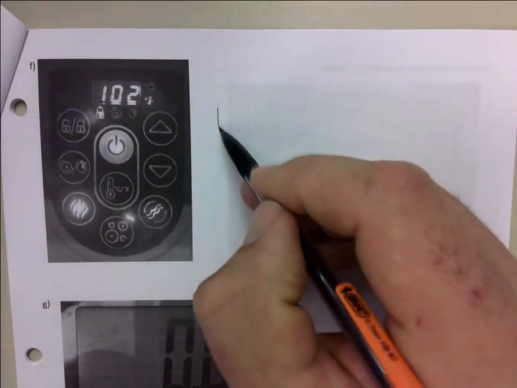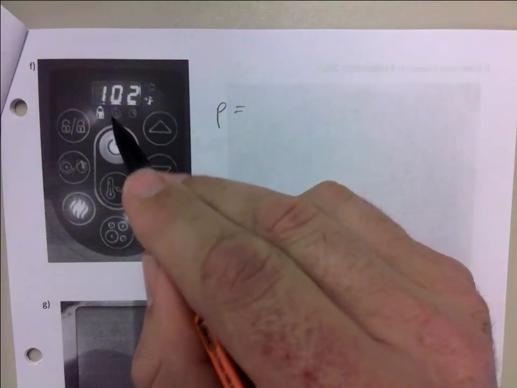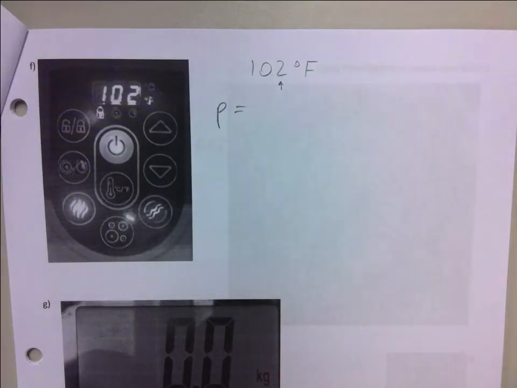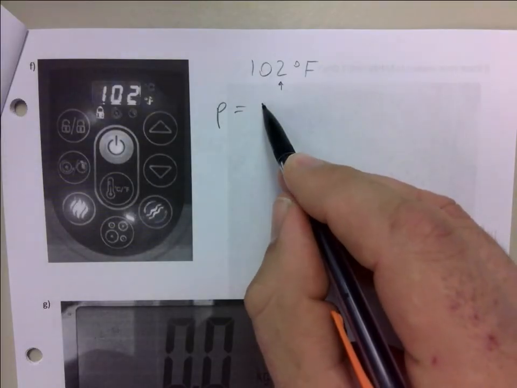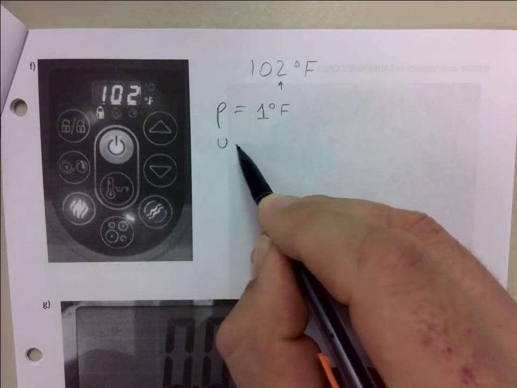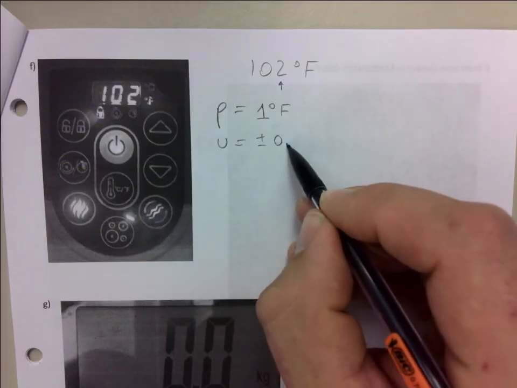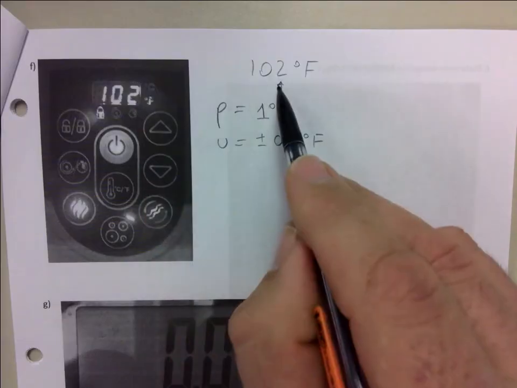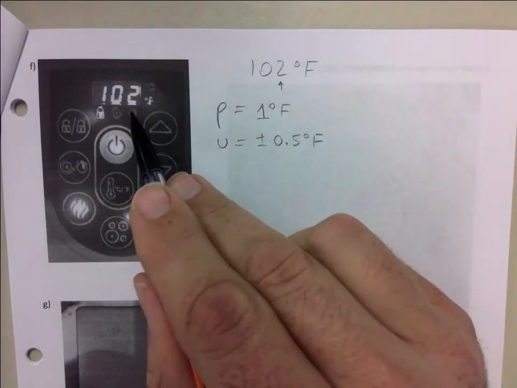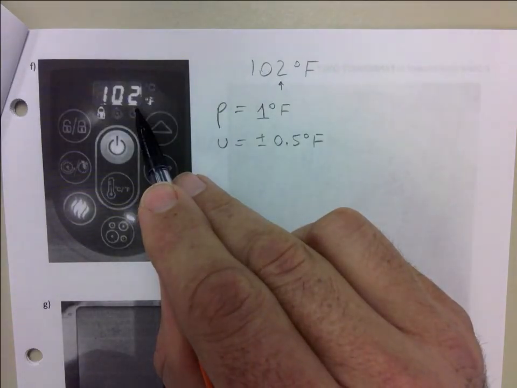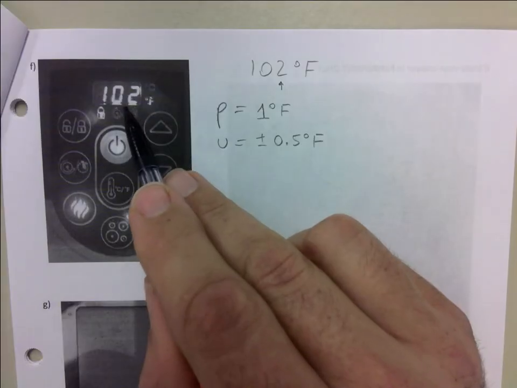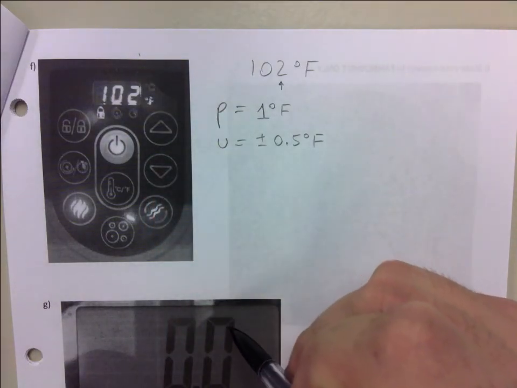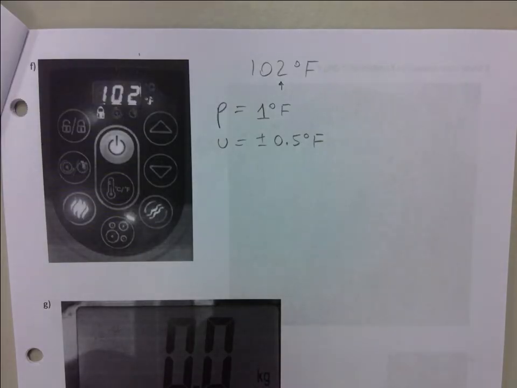What about that? What's the precision of this? 102 Fahrenheit. It lies in the smallest unit, which is what? 1 Fahrenheit. And the uncertainty, therefore, is plus or minus 0.5 degrees Fahrenheit. Okay, so when it's a whole number, it's in the ones. Right? This thing cannot show you 102.5 or 0.1. It can only show you 102, 101, or 103, right? It only goes up by 1 full degree. That's the precision of this. That's the limitation of this device. Okay.